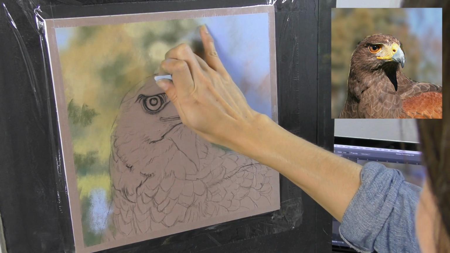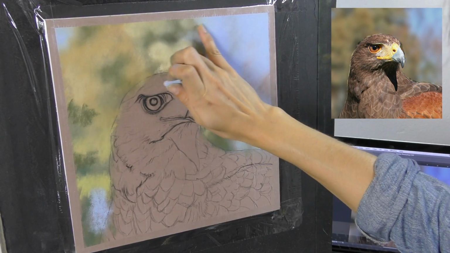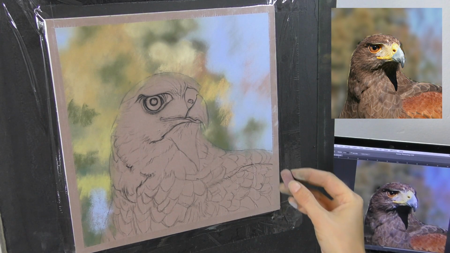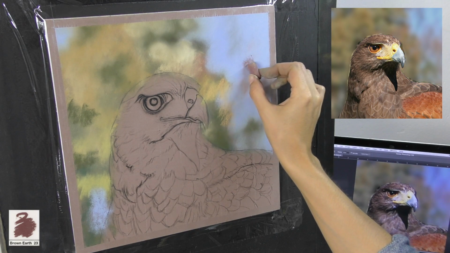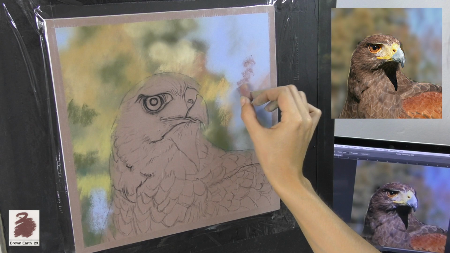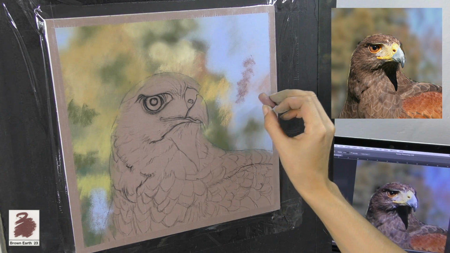It's wonderful to work from life, but I love the editing possibilities and the artistic license that you can take with photographs, especially if you're working from your own photo reference. I take a lot of wildlife photographs and all sorts of photo reference, which I also share with my patrons over on my Patreon channel.